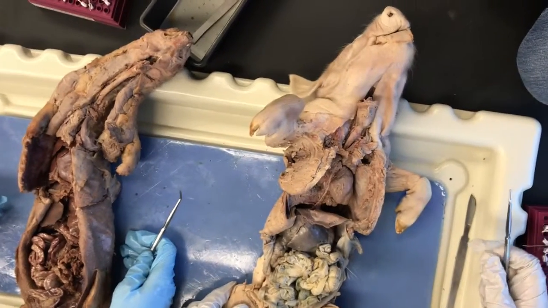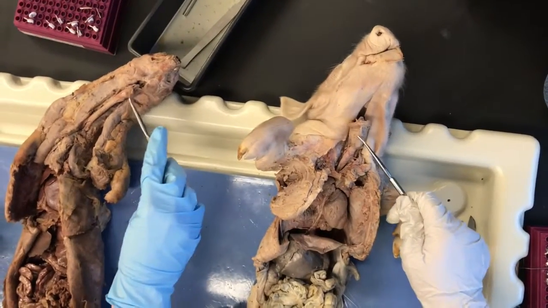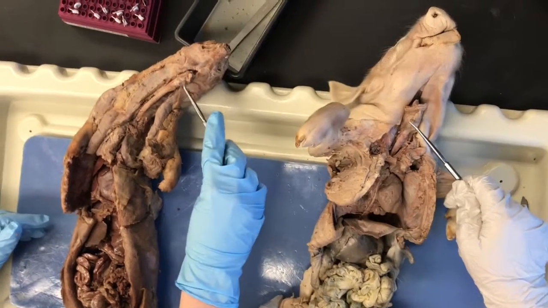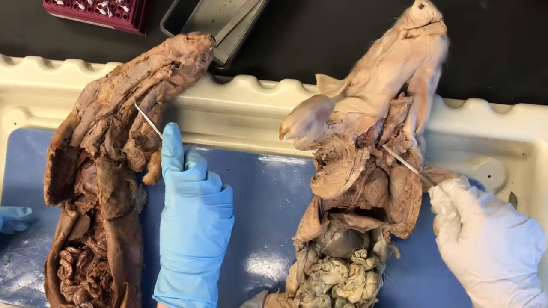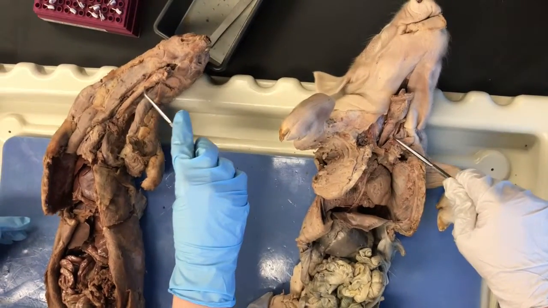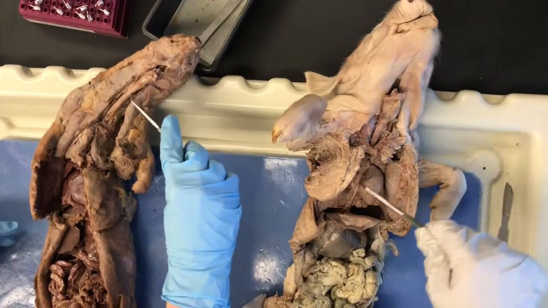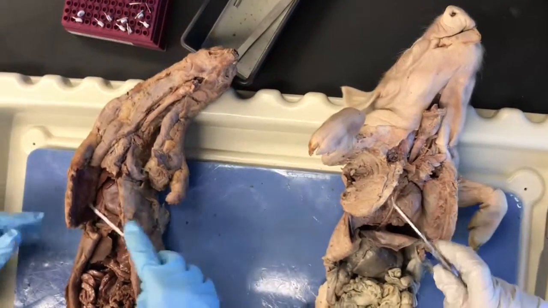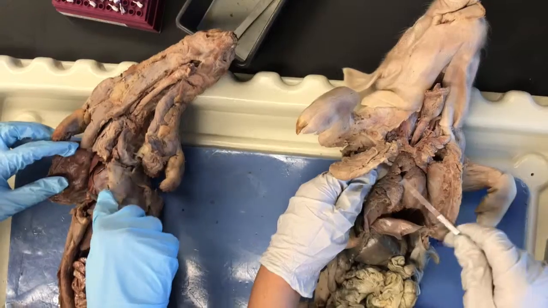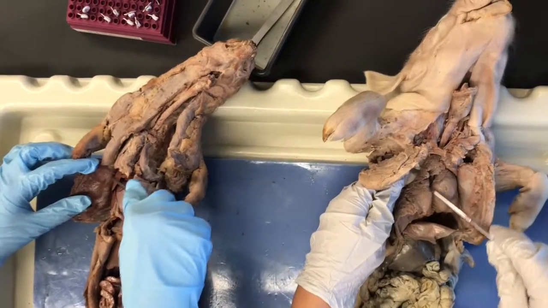The first structure is the larynx, which is superior to the trachea. The trachea is inferior to the larynx. Then we have the lungs, which is posterior to the ribs.